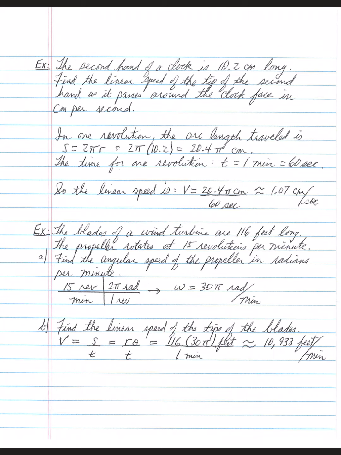Remember from the previous slide at the very bottom, v can also be calculated with r times omega. We just calculated omega. r is given in the original problem. And so that calculates out to approximately 10,933 feet per minute. So that's moving pretty fast.